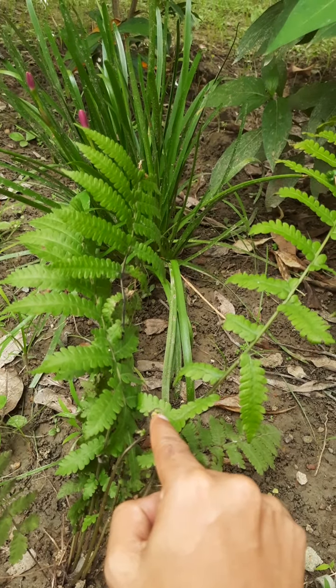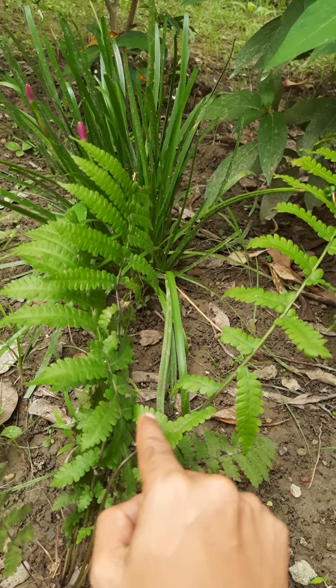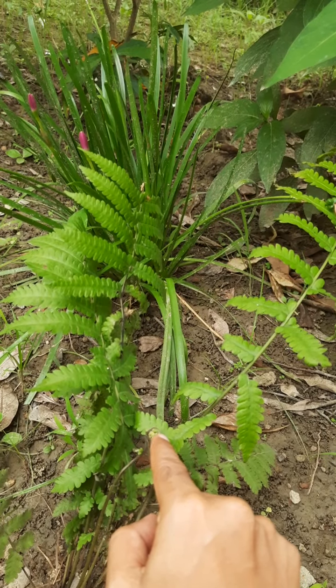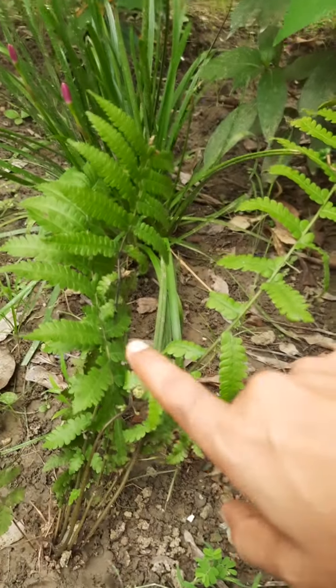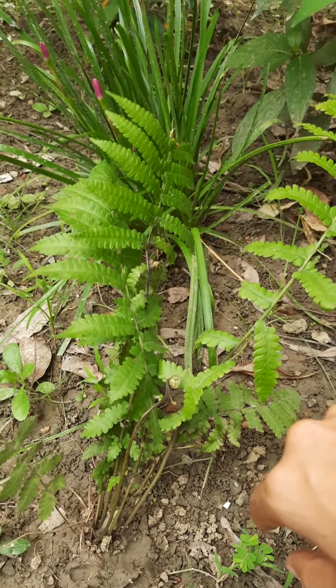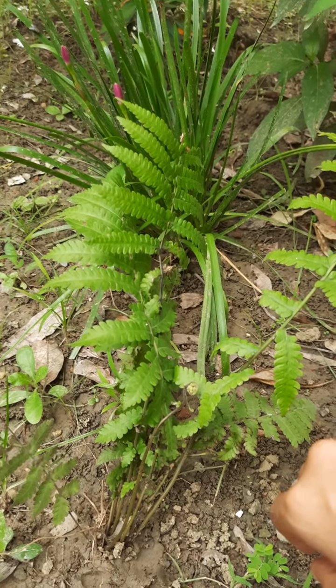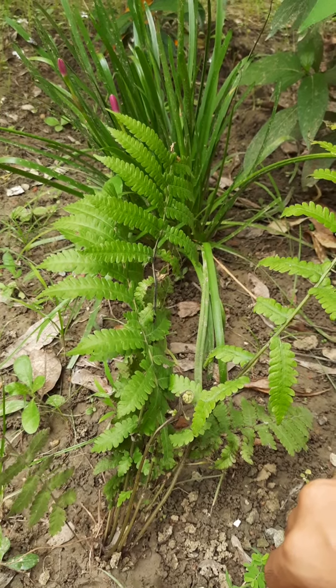Circinate means this is the young leaf, and the young leaf structure is this type of folded or coiled structure. That's why this type of venation is circinate venation, and it can be seen in the case of the cycas plant also. So I'll try to show the cycas plant's circinate venation also if possible.